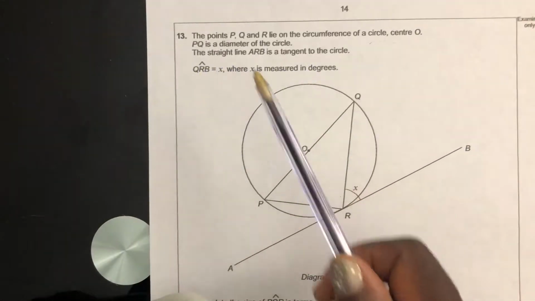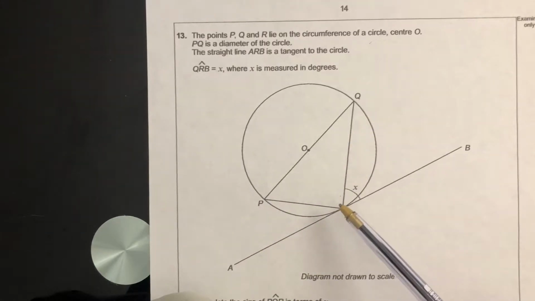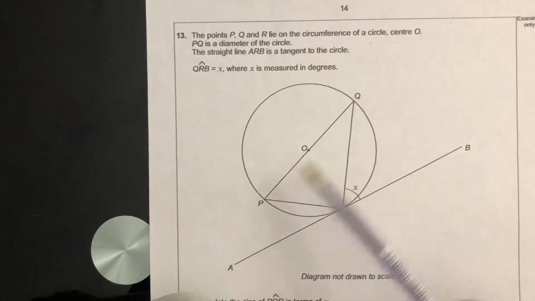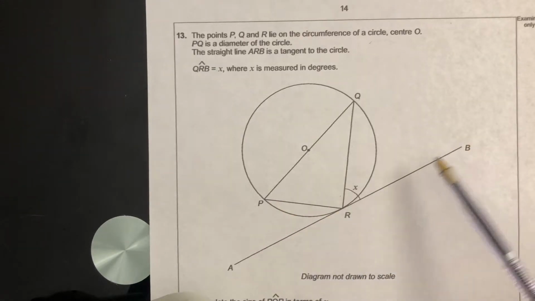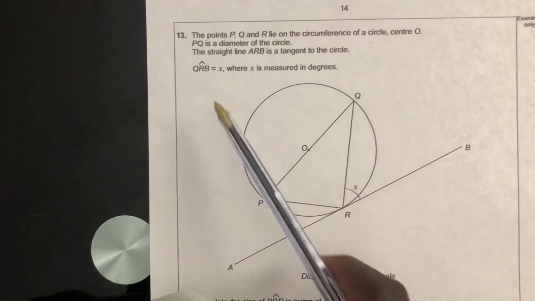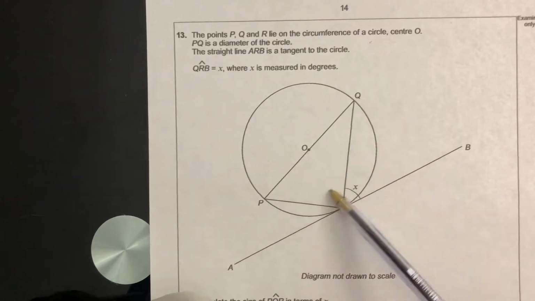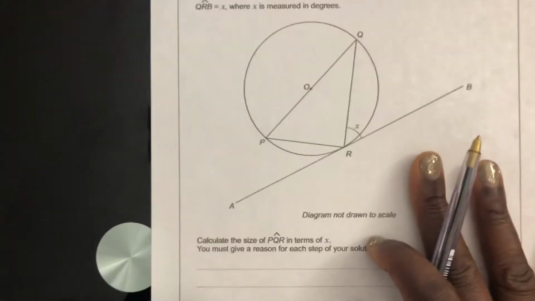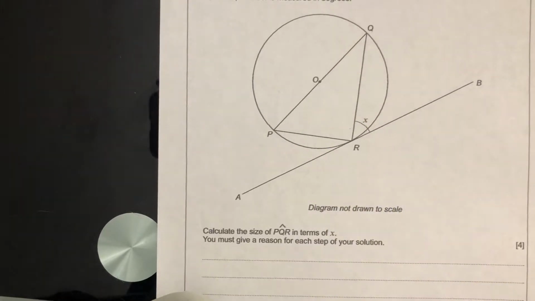Now, question 13 says the points P, Q, R lie on the circumference of a circle with center O. PQ is the diameter of the circle. The straight line ARB is a tangent to the circle. QRB is equal to X, where X is measured in degrees. And the question says, calculate the size of PQR in terms of X. You must give a reason for each step of your solution.